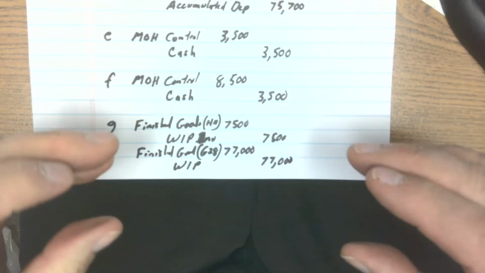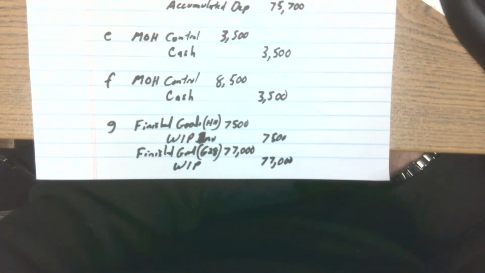You could do that as one entry, so it'd go into finished goods for 84,500 and come out of work in process inventory for 84,500. That's acceptable too, and that actually might be what they look for on your homework manager.